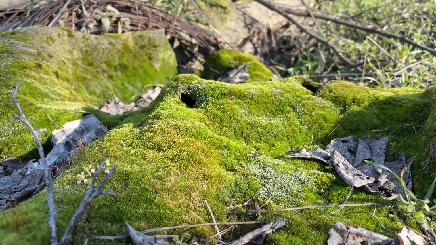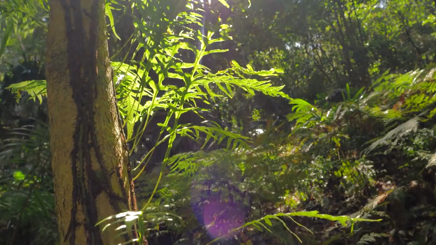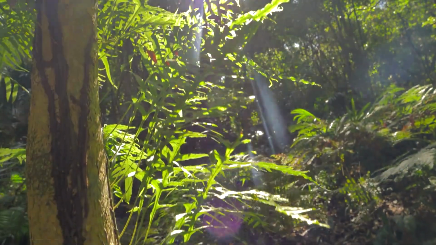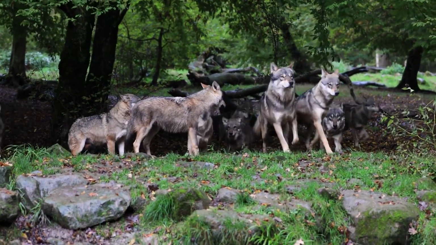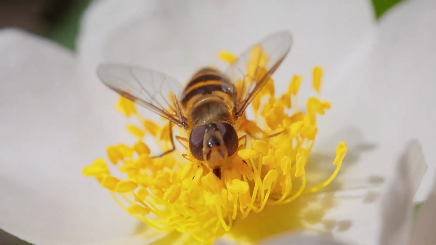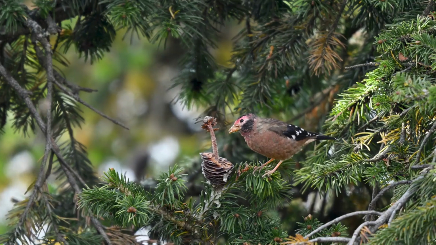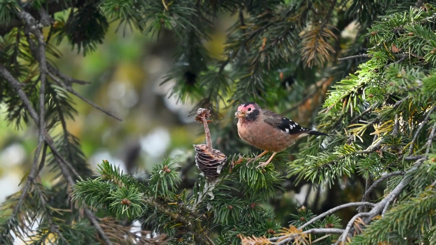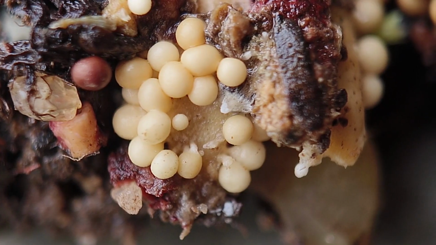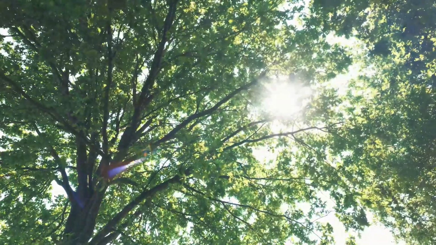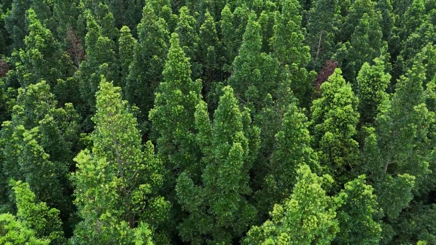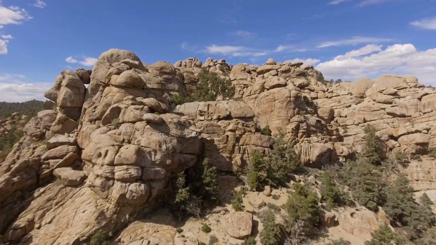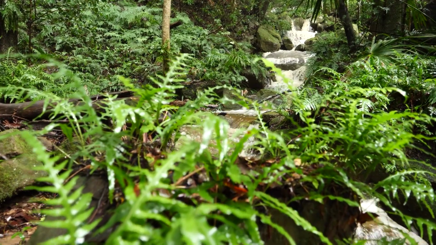Mosses cover rocks and fallen wood. And thousands of species begin interacting with one another. Predators control prey populations. Pollinators move between flowers. Birds and mammals spread seeds. Fungi recycle nutrients. And trees capture energy from the sun. Everything is connected. What began as bare ground has become an ecosystem.